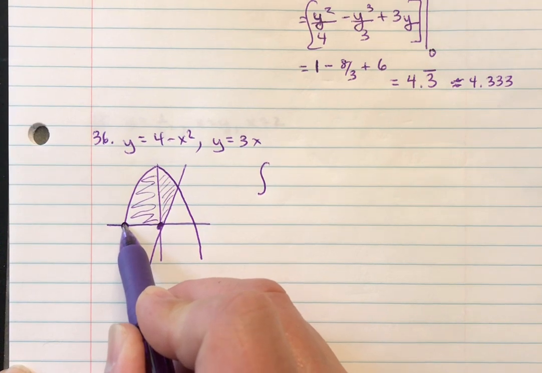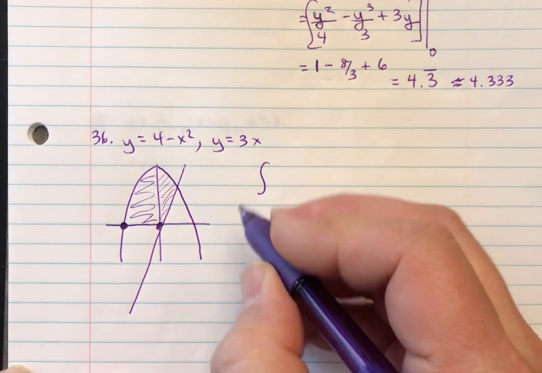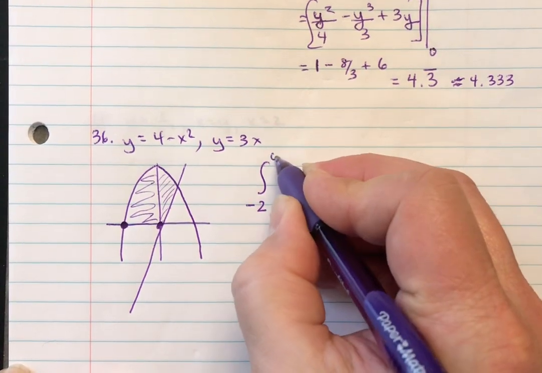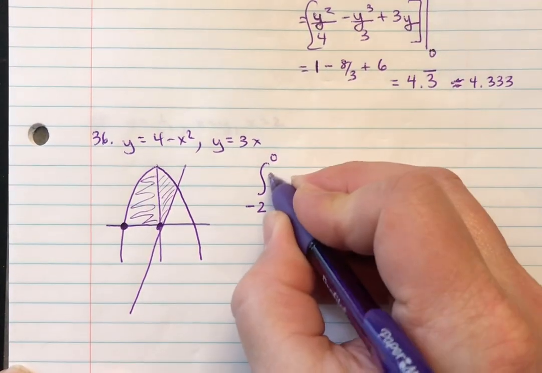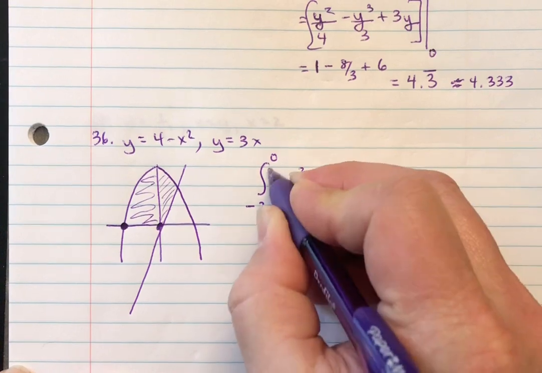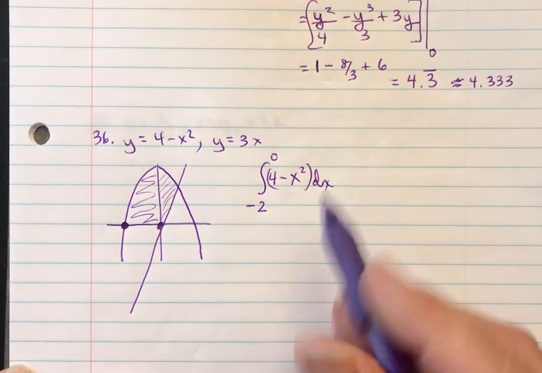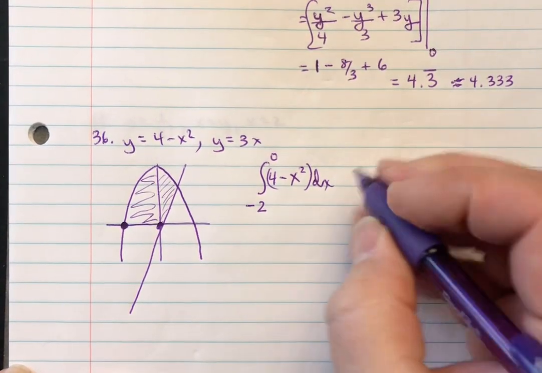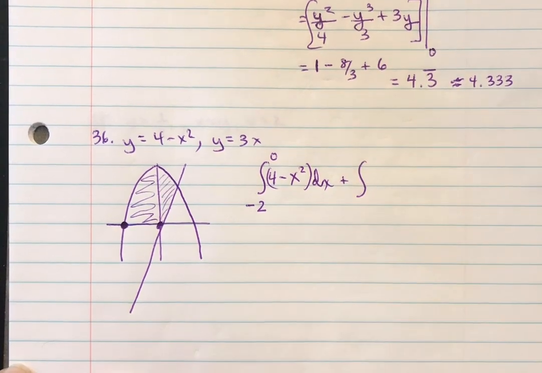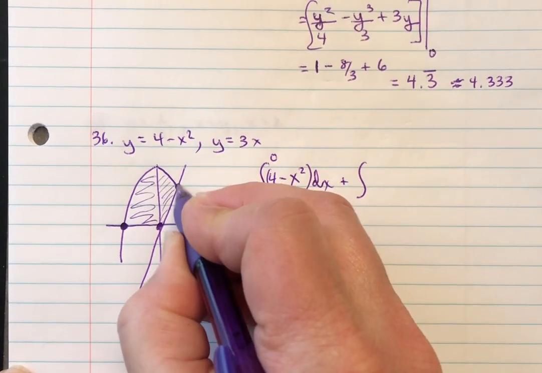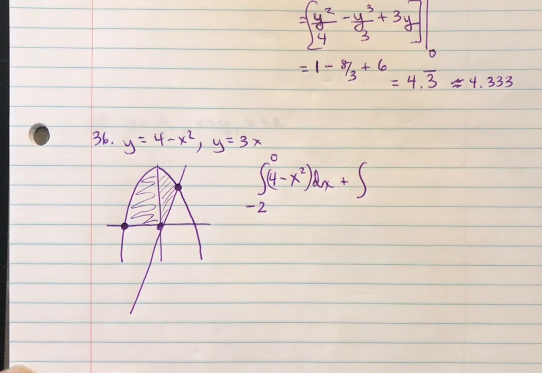So that tells me my x coordinate is -2. So when I integrate from -2 to 0, it will just be 4 minus x squared and integrating with respect to x. But the next one, I need to find this point right here.